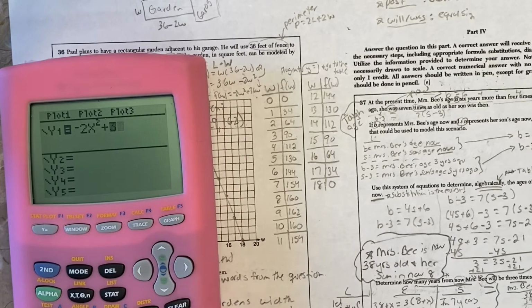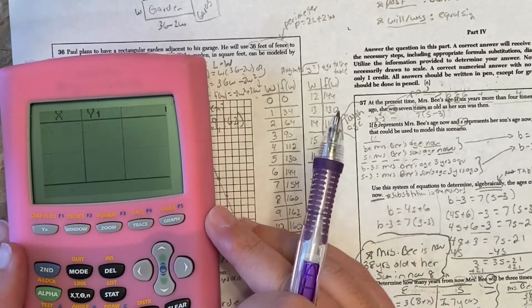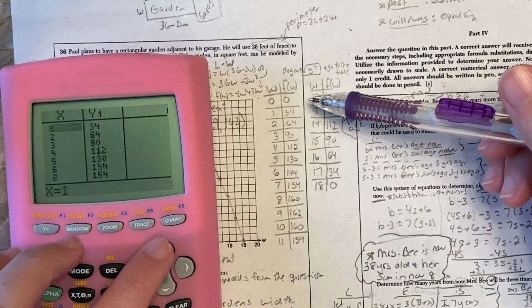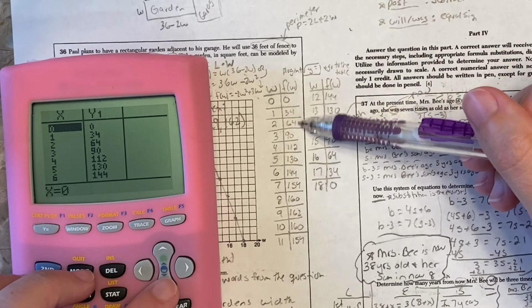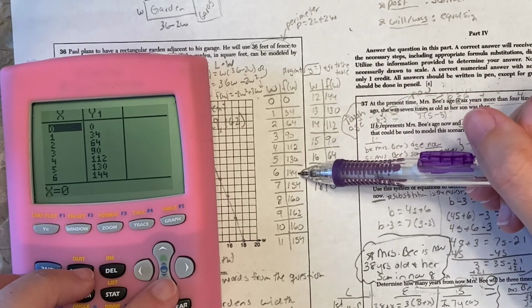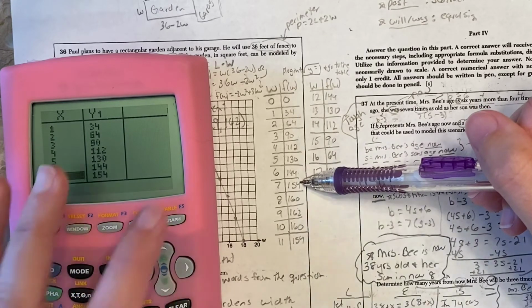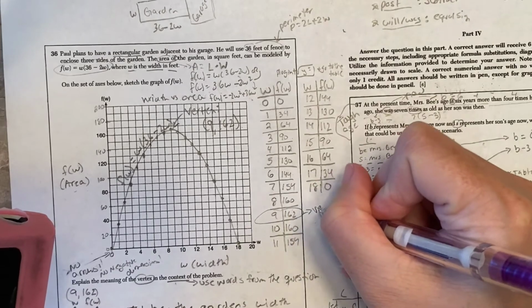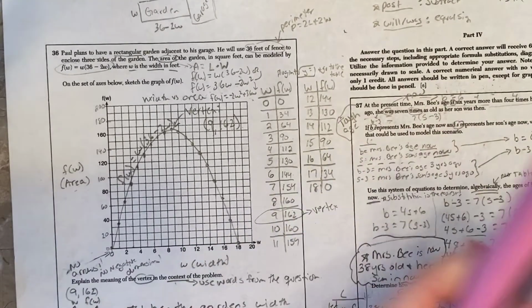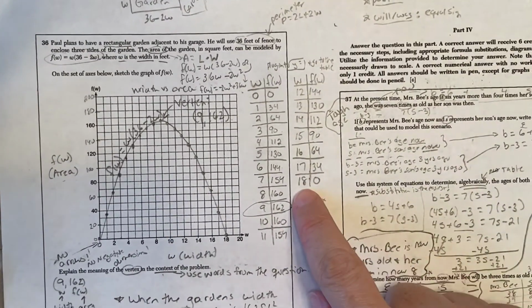And then plus 36x, and you go to the table, and this is where all these numbers, how I got them. So 0, 34, 64, 90, 112, 130, 144, 154. So you want to keep going until you get your vertex, right? You always must have the vertex in your table, and you always want to go until you can't plot anymore.